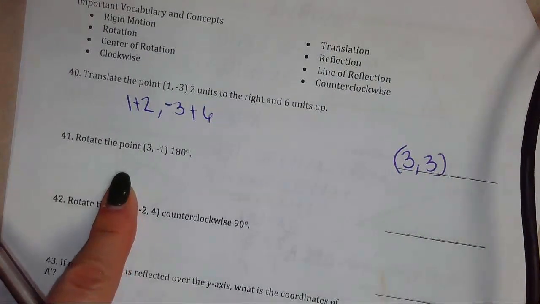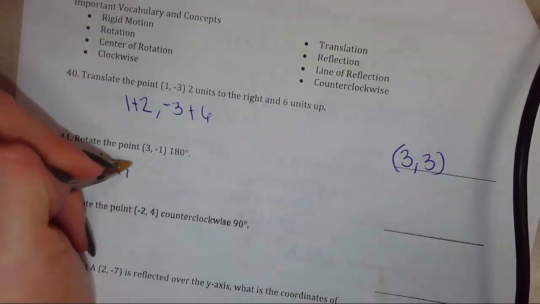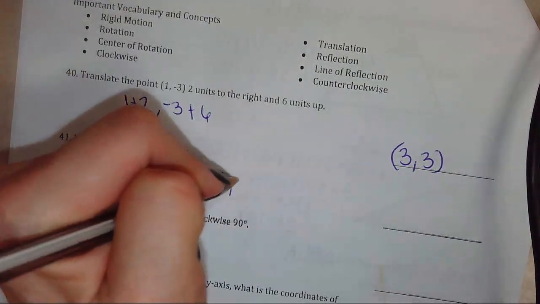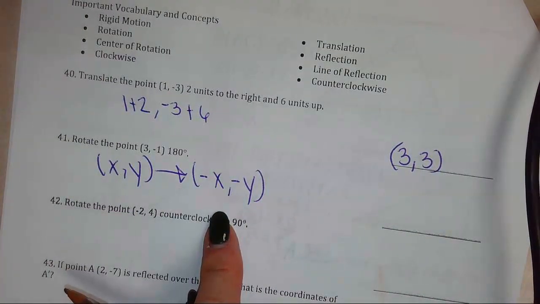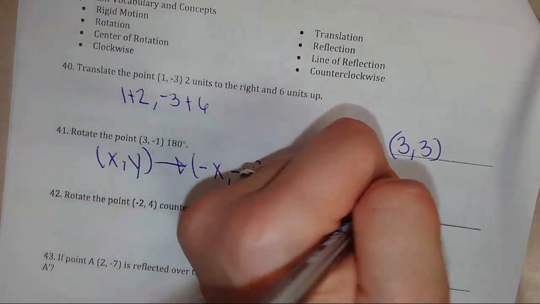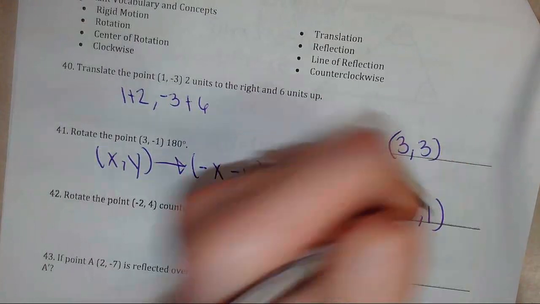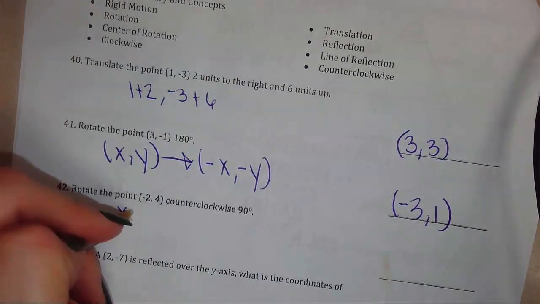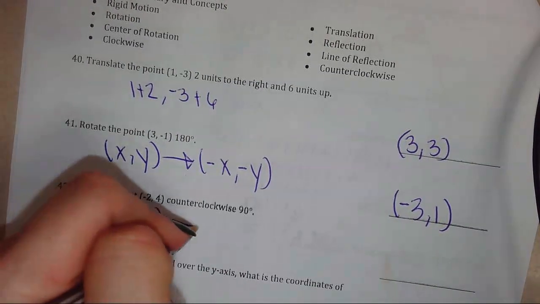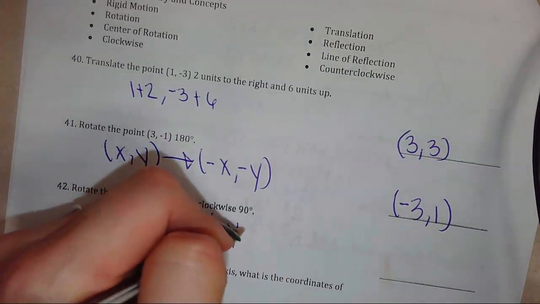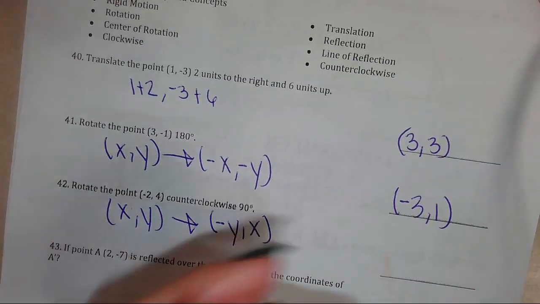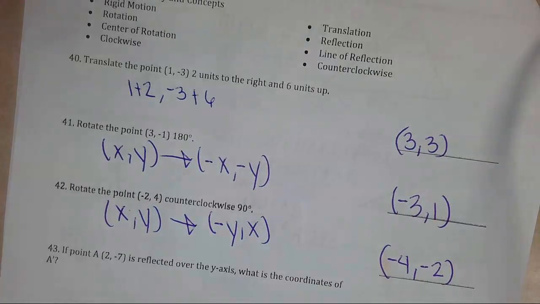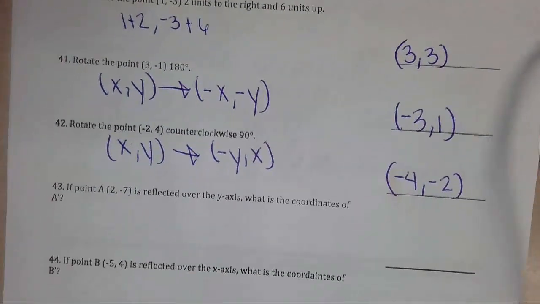All right, so rotate 180. So think of it as x, y. Well, then it becomes -x, -y, or you can use your patty paper. So that's going to be -3, 1. Rotating counterclockwise, well, if you have your x and your y, the rule is -y, x, and you're going to end up with -4, -2. Remember, they switch places, the y becomes opposite.